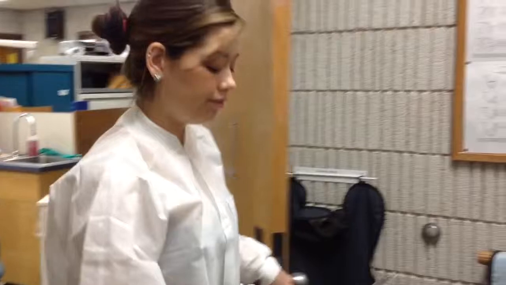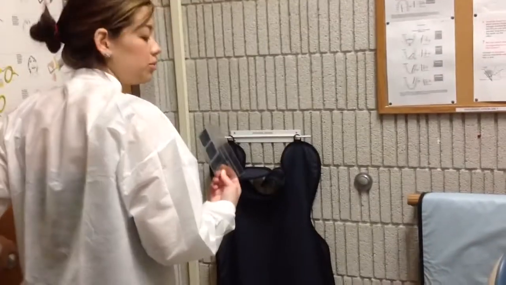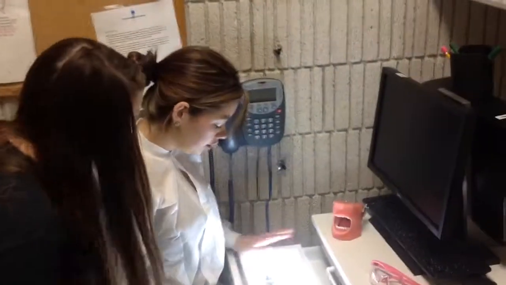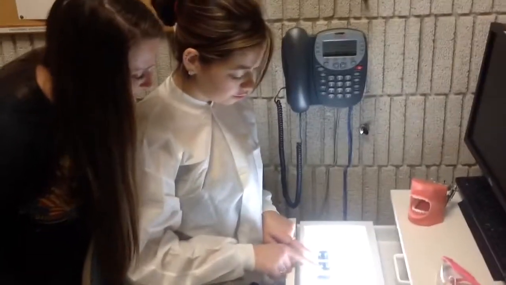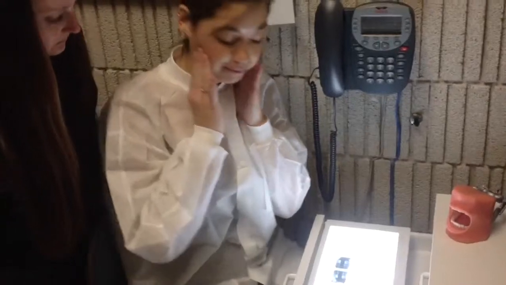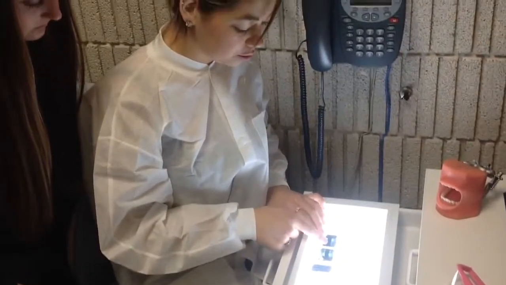Hi, Erin. I have your films. They're right here. I just want to show you a couple things that I think you might find interesting before the doctor comes in. So if you want to stand up, you can come right over. So these are the pictures. These two, we call them bite wings, and these are the ones that show your teeth on the side. So you can see in between your teeth.